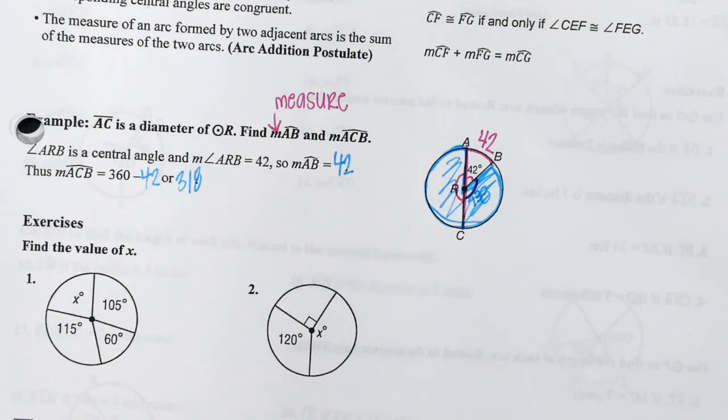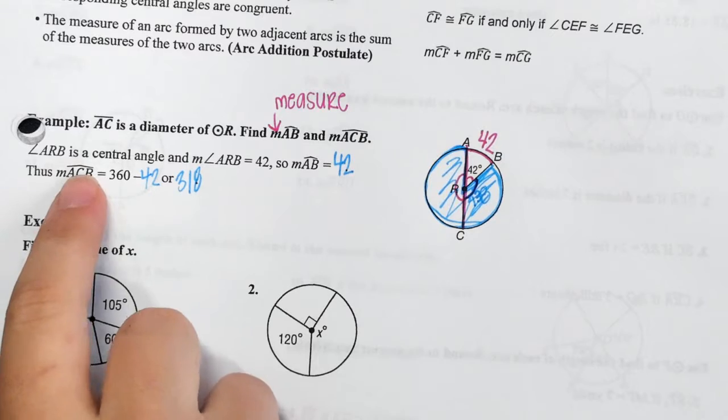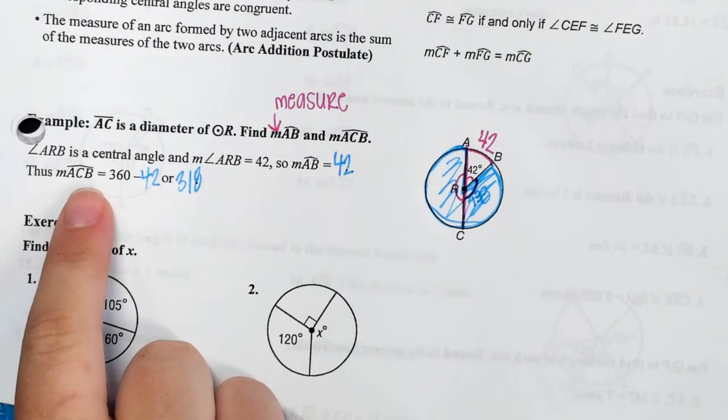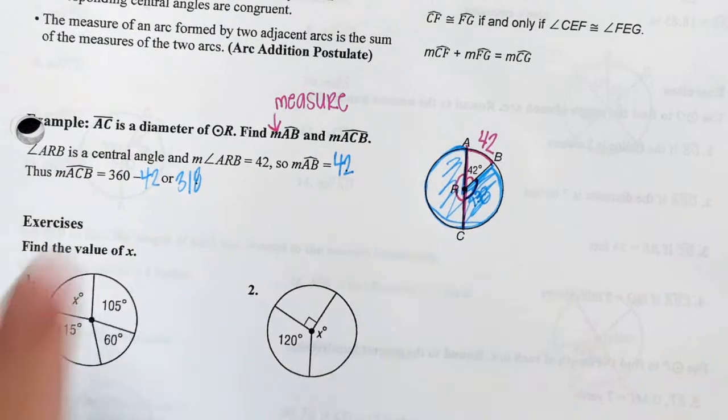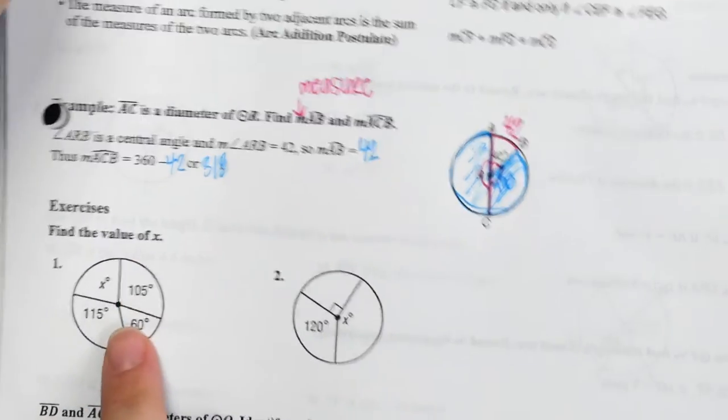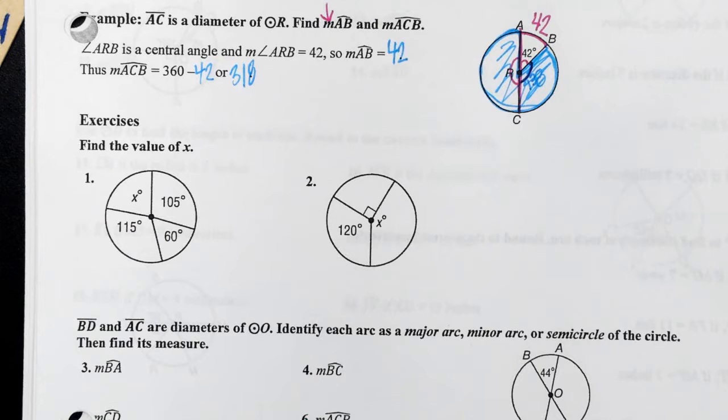It's important to know, if you see 3 letters like this in an arc, don't just assume it's major, because it can also be semi. So you're going to have to label these as minor, major, and semi. If you see 3, don't just start going around and being like, oh, 2, minor, 3, major. Because if it's a semi, you'll miss it. Okay? So right here, they want you to find the missing angle.